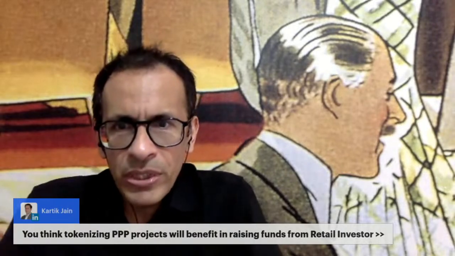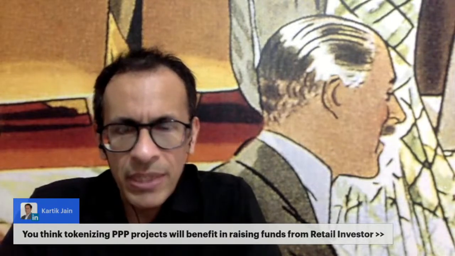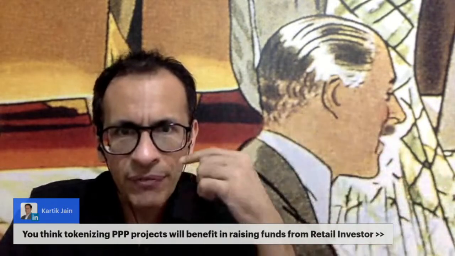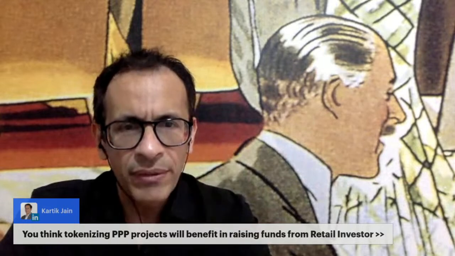Another question is, do you think tokenizing PPP, that's public-private partnership projects, will benefit in raising funds from retail investors? I definitely think so. For this, there's a basic concept that we need to understand. What is the value that something like blockchain would bring in, which is not offered by, let's say, today's stock markets?